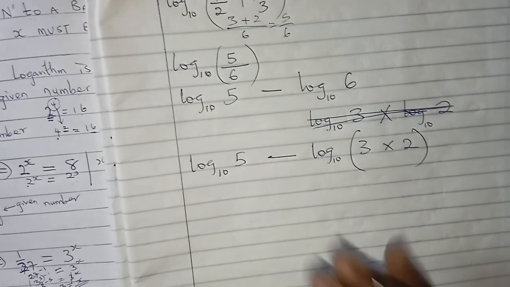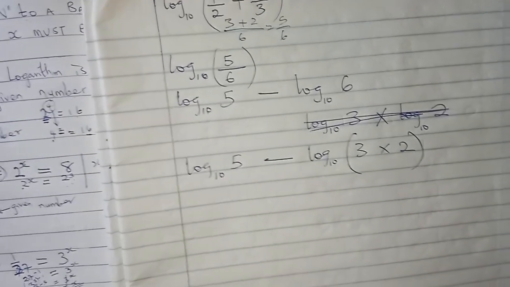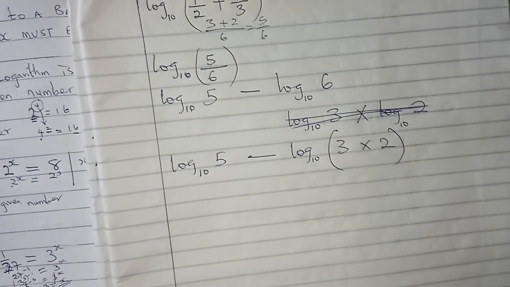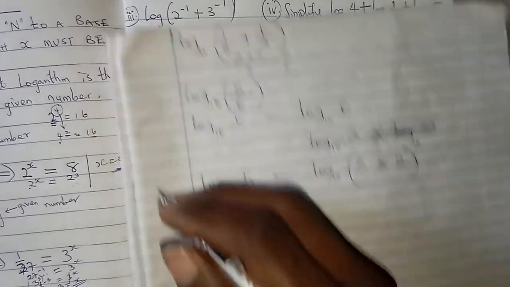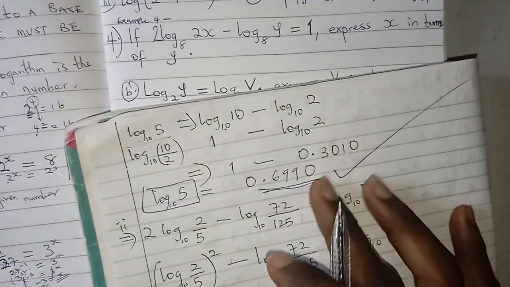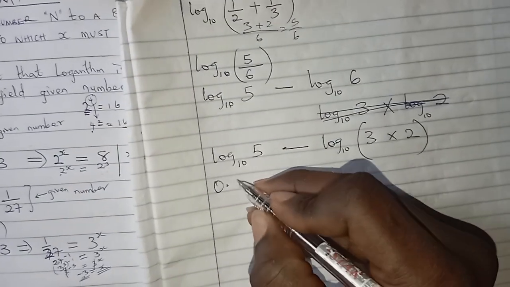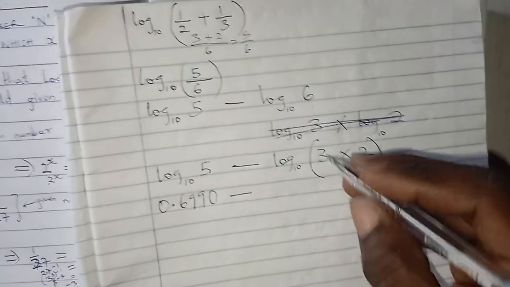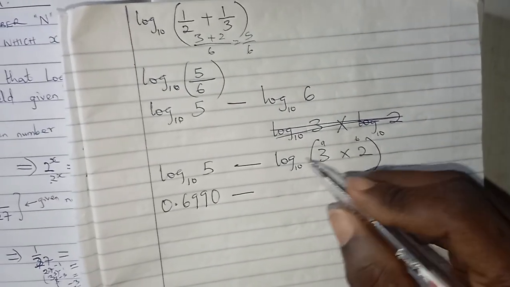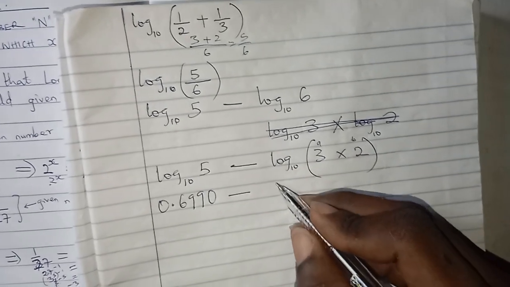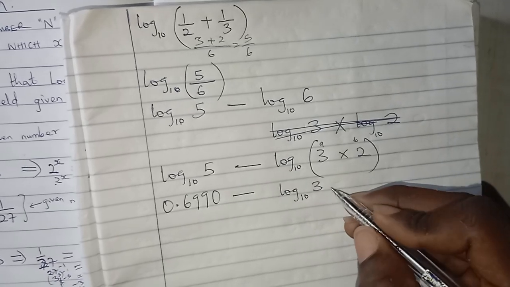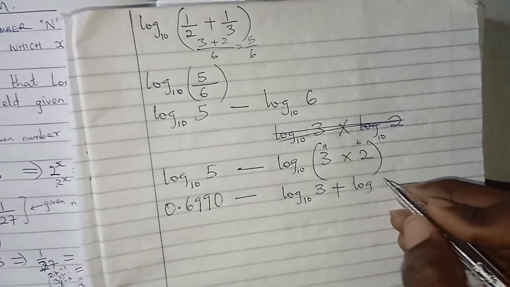And we know that we've gotten log 5 to be 0.6990. So notice that if this is log A and this is B, AB, this is the same thing as saying log 3 to base 10 plus log 2 to base 10.